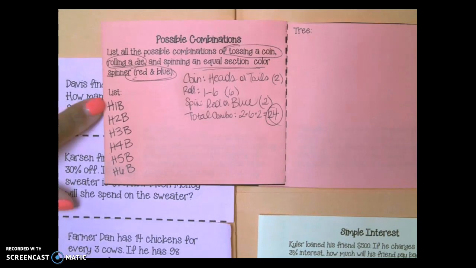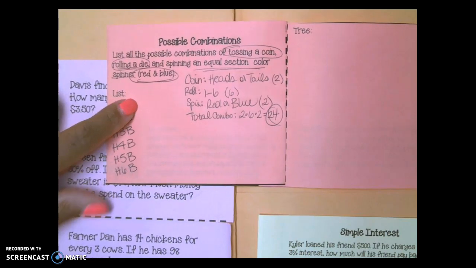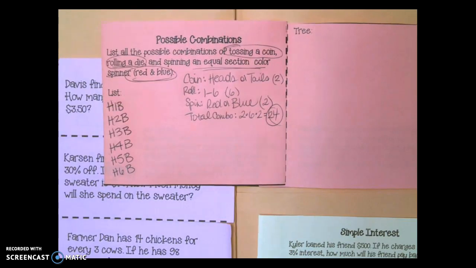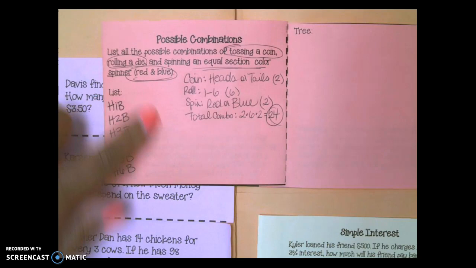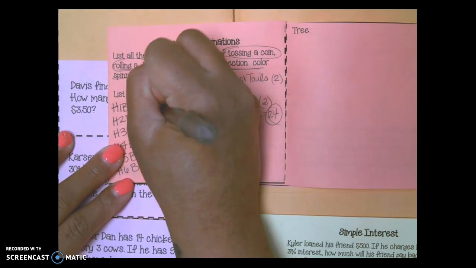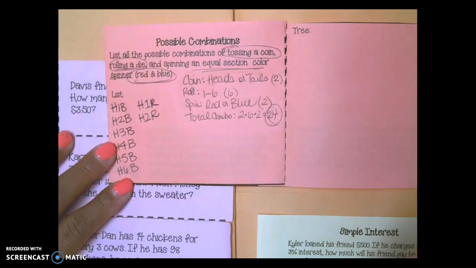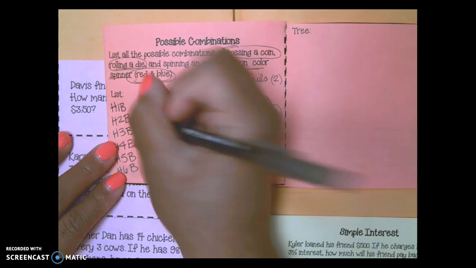So now that I've done heads and blues, now what do I need to do? I can do tails and reds, but then I also need to do heads and reds. So why don't I get all the heads out of the way? Heads 1, red. Heads 2, red. What's next? Heads 3, red.